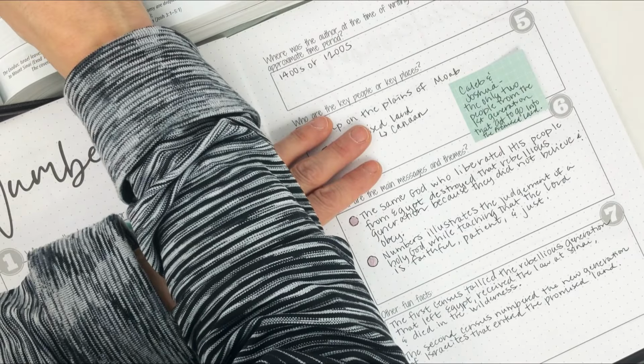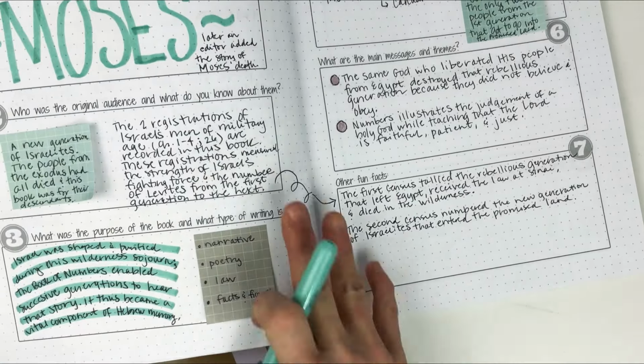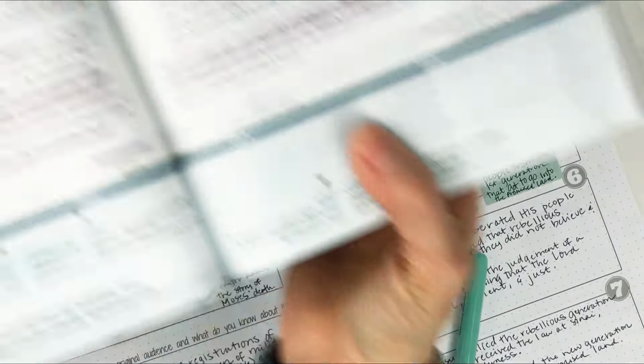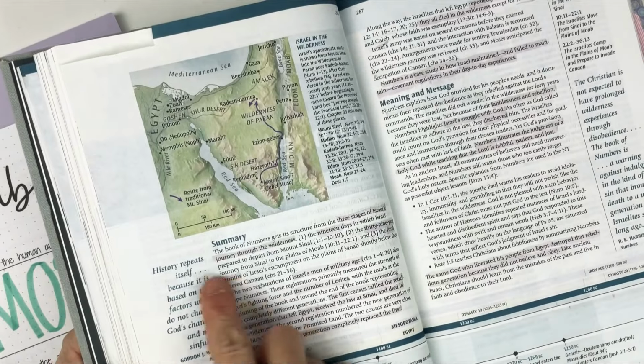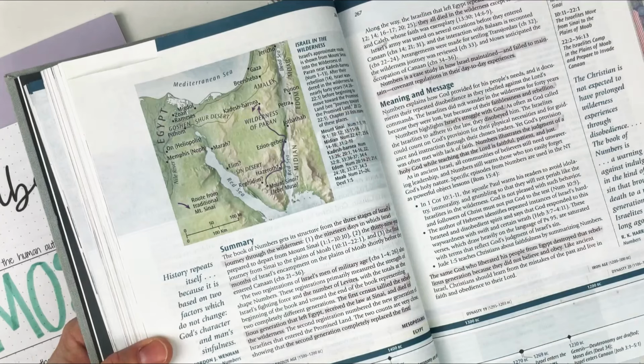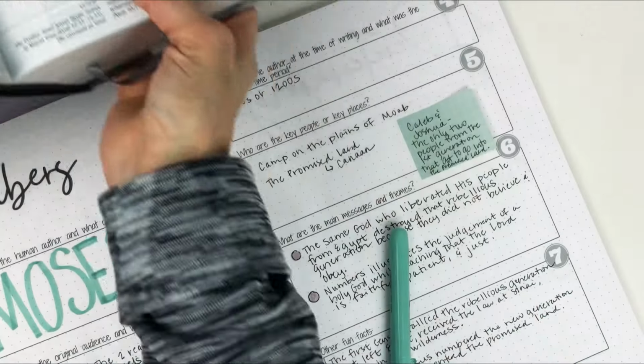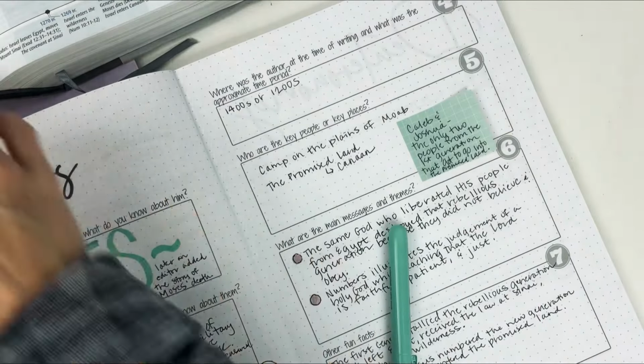The Israelites... Oh, wow. This is cool. This quote here. Look at this. It says, history repeats itself because it is based on two factors which do not change. God's character and man's sinfulness. That is so good. That is so good. I absolutely love that. Okay, I'm still going to find something.